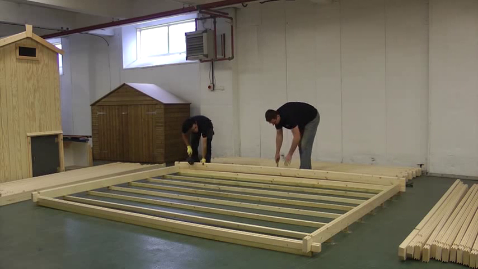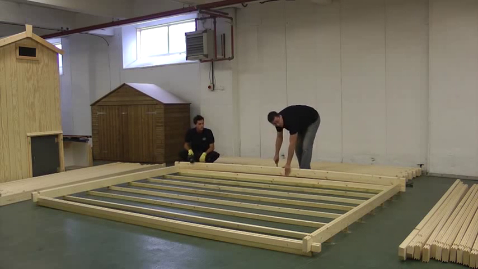This one, as you can see, you can't really push it down in the middle at the moment. It's the weight of the cabin that's going to do that. So as more and more logs get put on top of it, that's when we'll be able to straighten that up and engage it with the tongues below it.